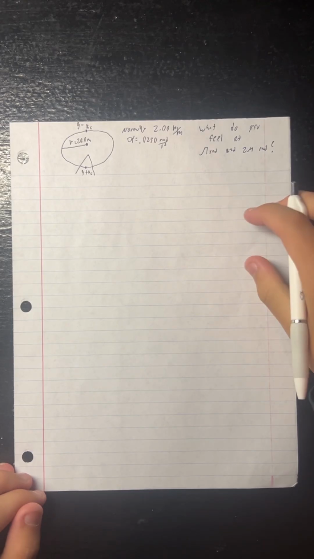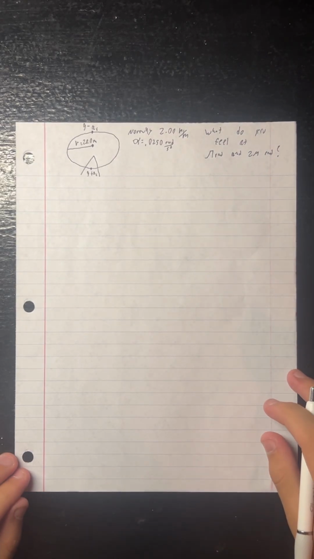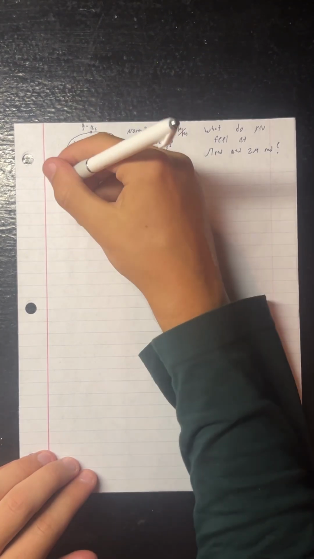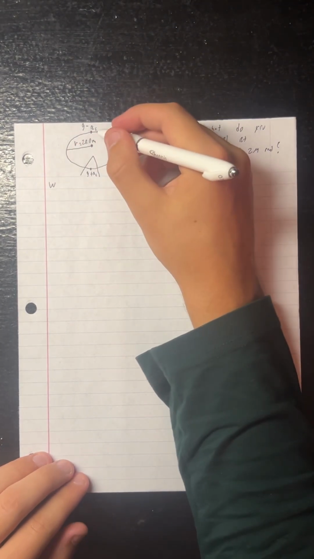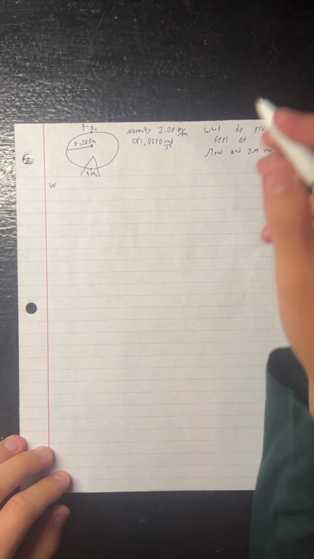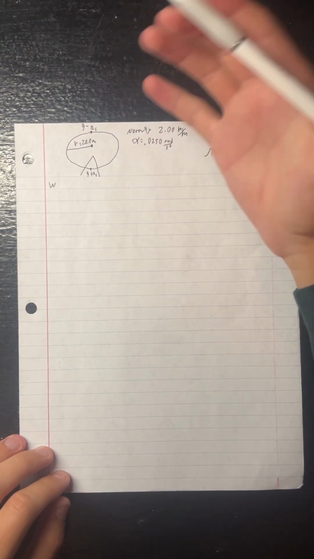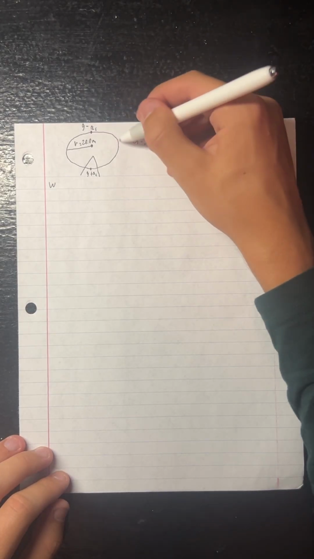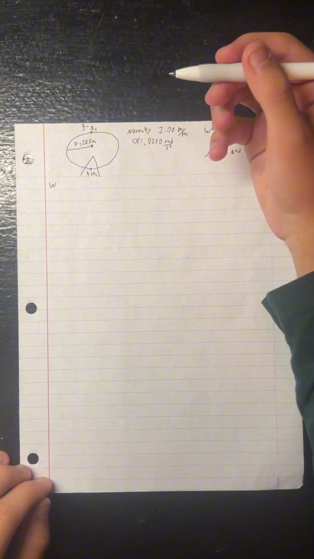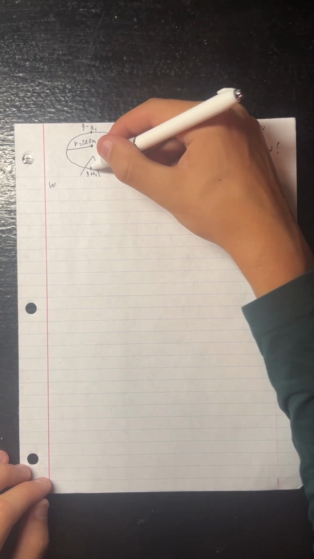And now we can actually start solving for this. So what should we do first? Well, let's try and find the W, the velocity at which it starts. 1 pi radian, pi is 180 degrees, so that's half a rotation, and then 2 pi is 360, which is a full rotation. So first we're going to find it at the bottom.